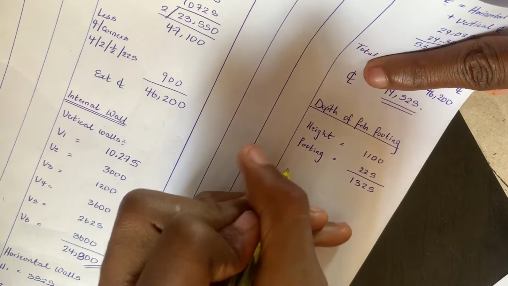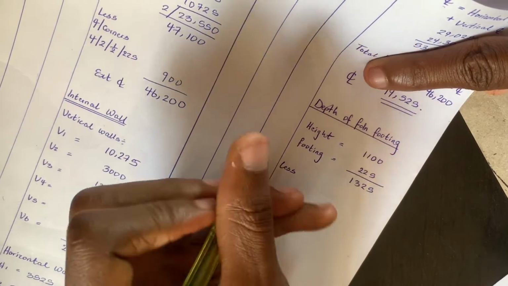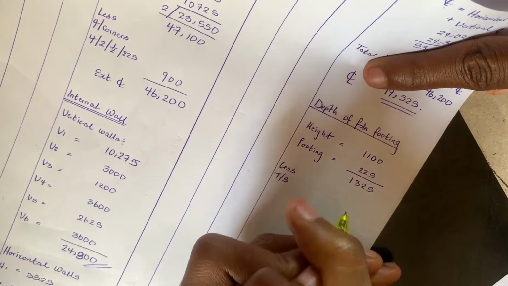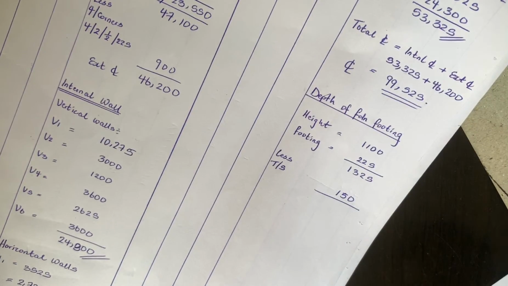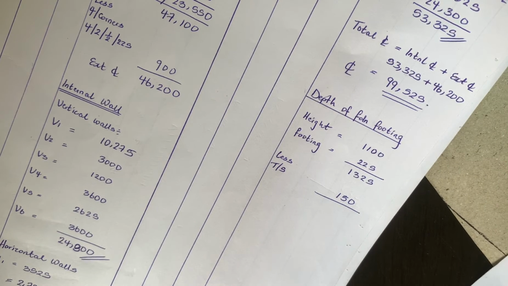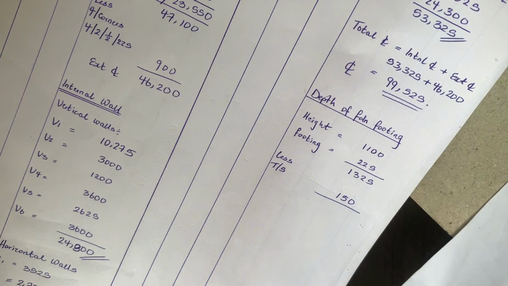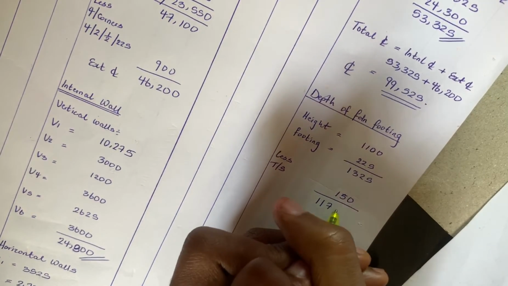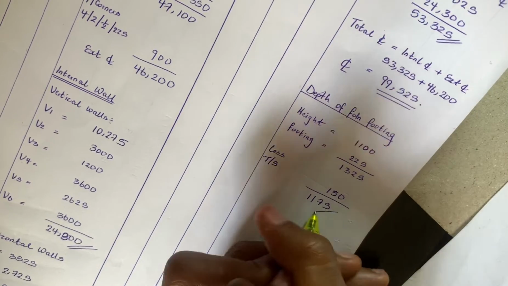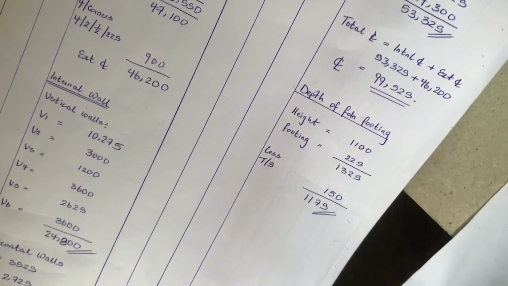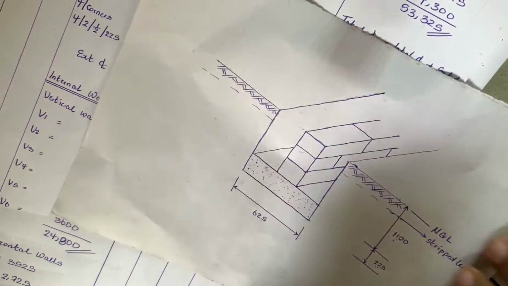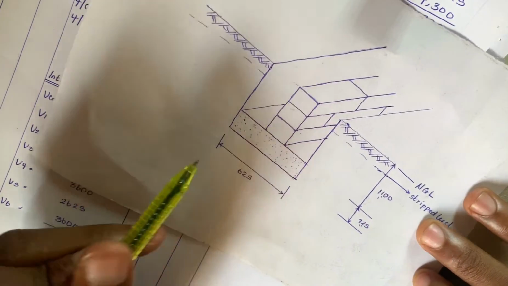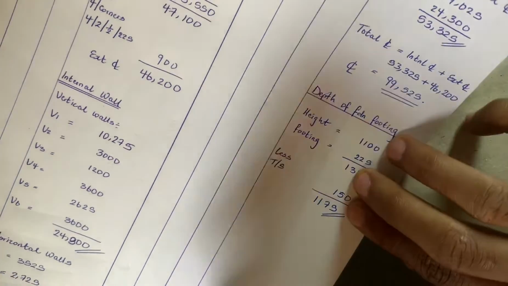So we are going to be minusing that topsoil that we've removed, that's topsoil of 150, and that will give us 1,175. So this is the depth of the foundation footing. Now, after calculating all this, you know that the width of our foundation footing is 625. So the next thing you're going to be doing now is to describe.